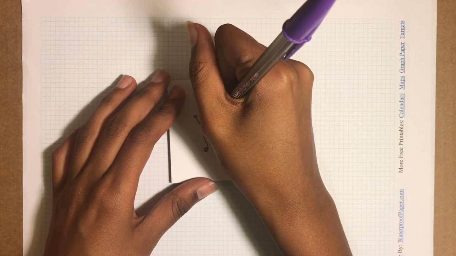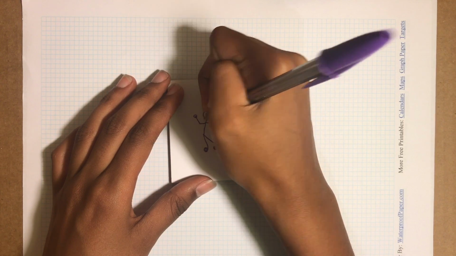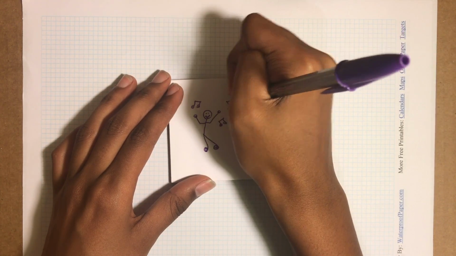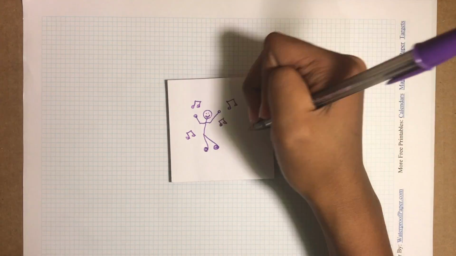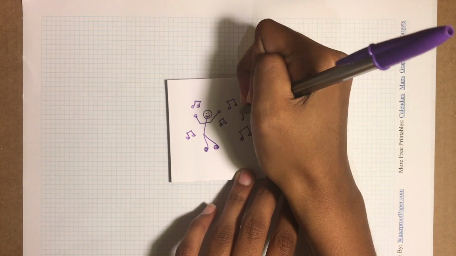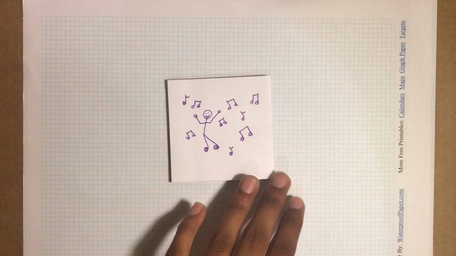I like to move it, move it. You like to move it.